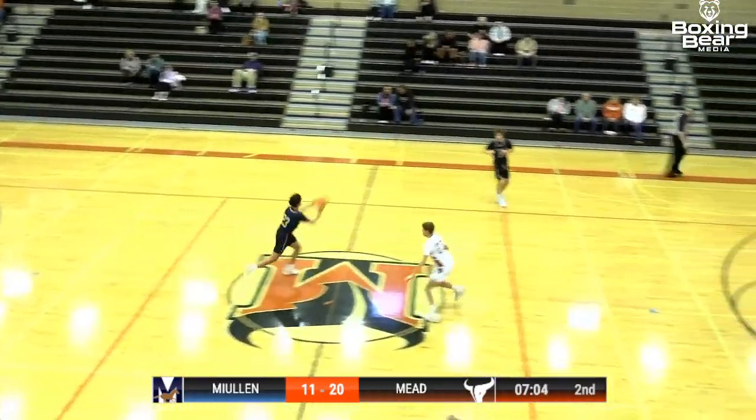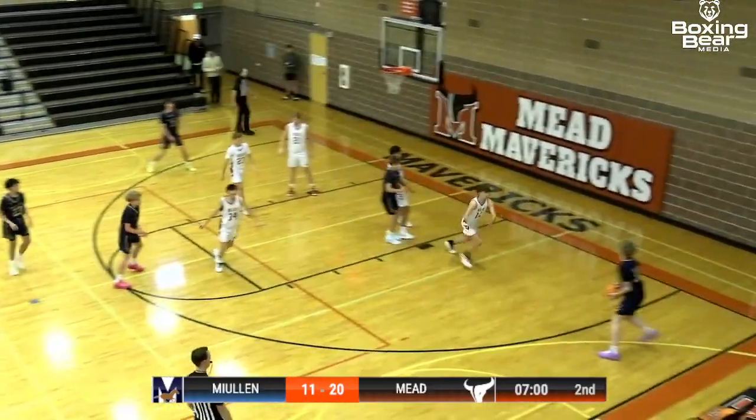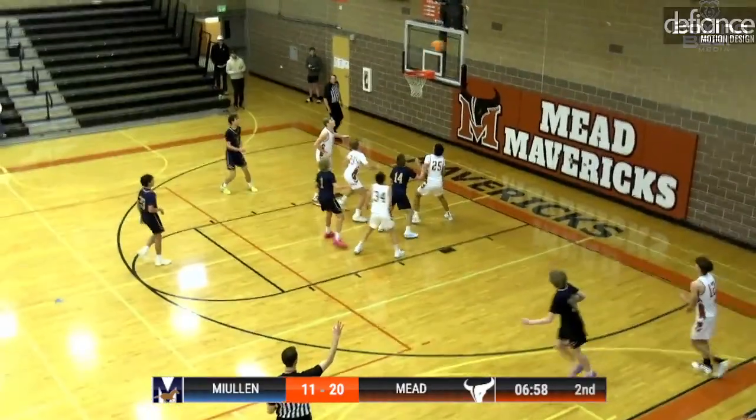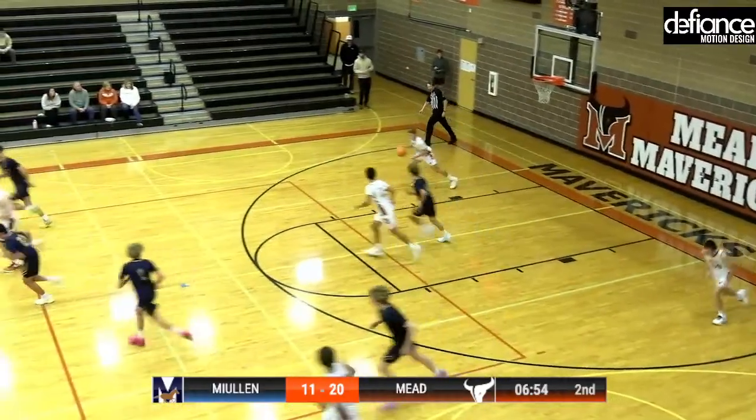Another pretty shot. Out to the wing. He's going to drive in right to the middle. Kick out to the corner. It's going to be a 3 for Mullen, and that one is not going to be able to convert. Back rim. Rebound by Keaton Roth.